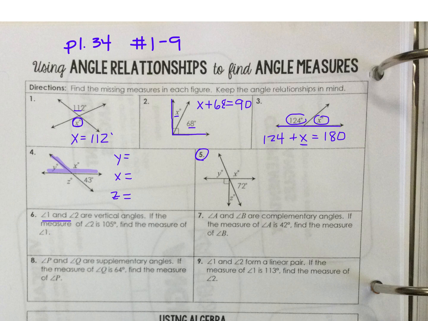For number 6, I need you to draw a picture. Angle 1 and angle 2 are vertical angles. Draw the picture and then, if angle 2 is 105, how much is angle 1? Number 7, draw the picture. Angle A and B are complementary angles. If angle A is 42, how much is B? And remember that complementary angles are 90 degrees, so that's going to be your whole. P and Q are supplementary. We know that's 180. If Q is 64, how much is P? So draw a picture and then figure out the math.